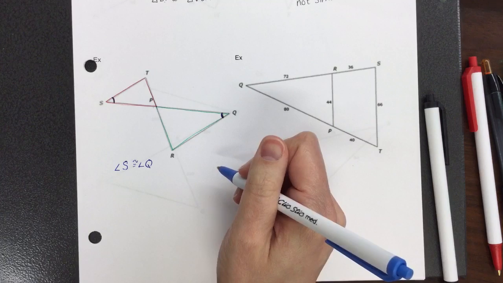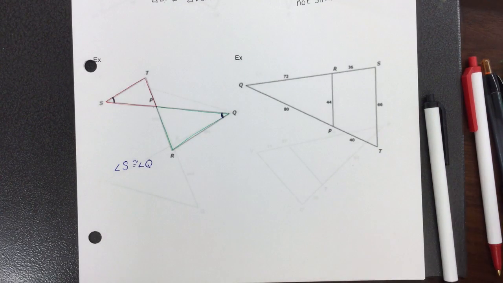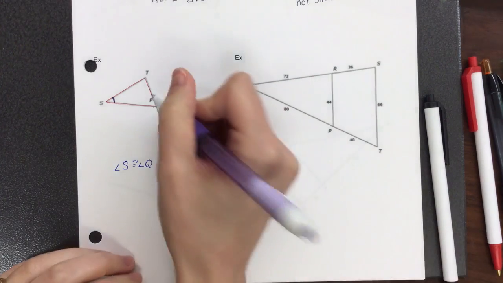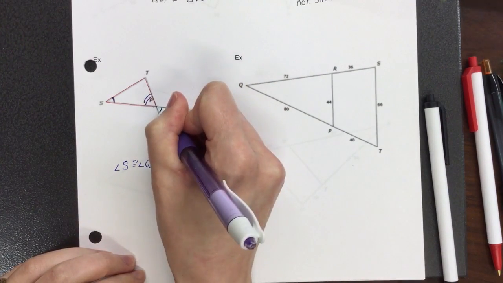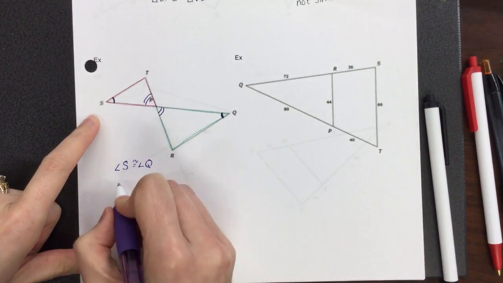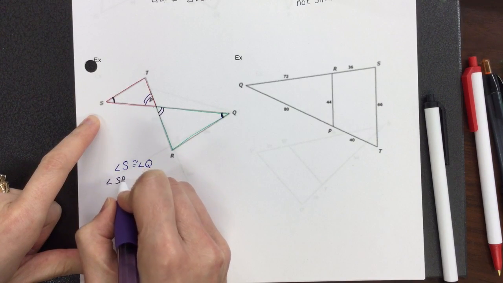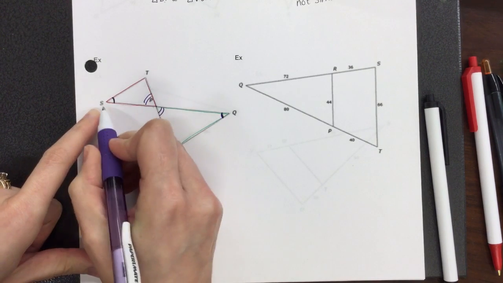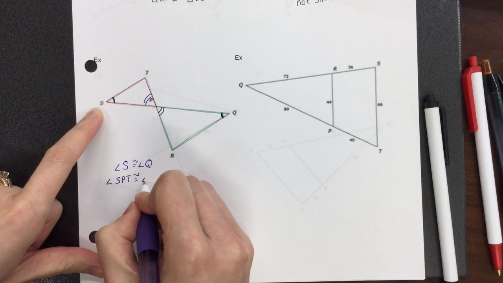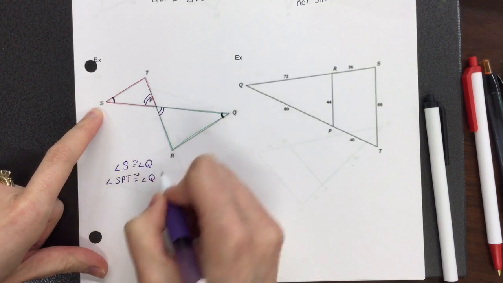Do you see another pair of angles in there that are congruent? Hopefully you saw those right there. Angle SPT is congruent to, and since we started with S we've got to start with Q, angle QPR.